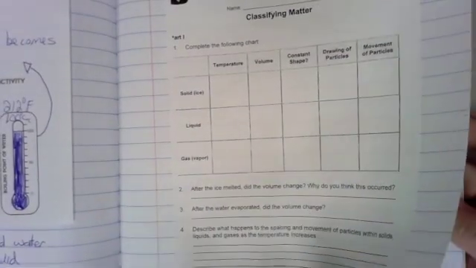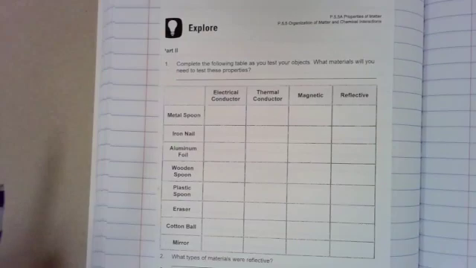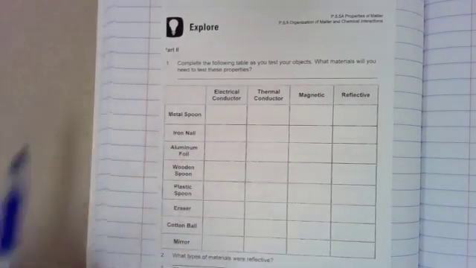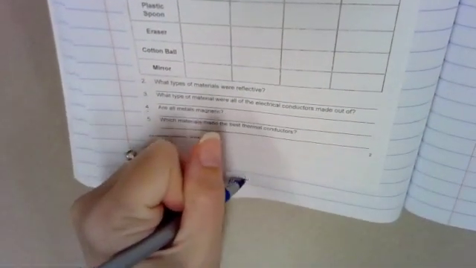Then you're going to find this page here, which is part 2 of this lab. You won't do part 2 until tomorrow. You are doing part 1 today. And you will write page 31 wherever you're keeping up with the numbers on that page. And then finally find this page, which is part 3 of the lab, and you will write page 32 wherever you're keeping up with those numbers.